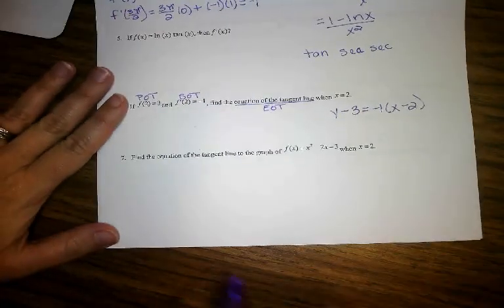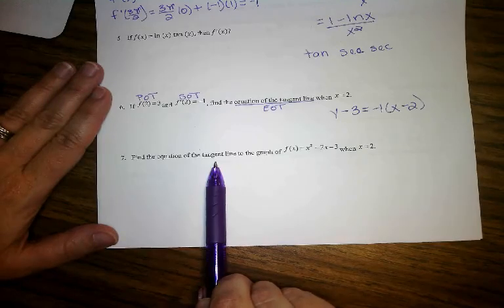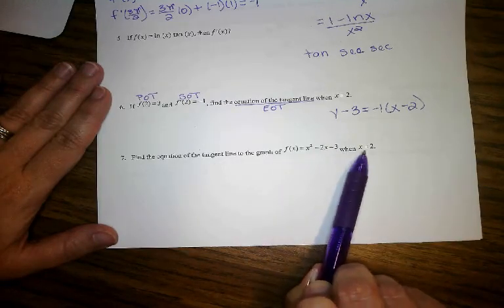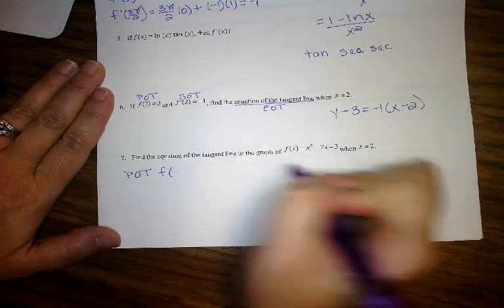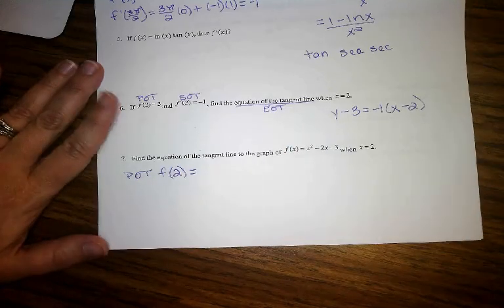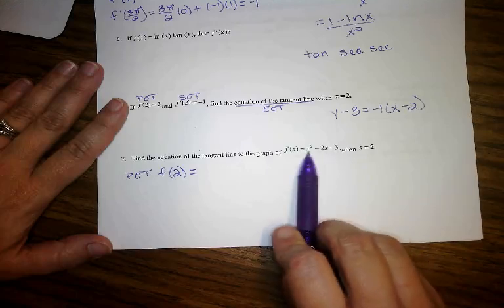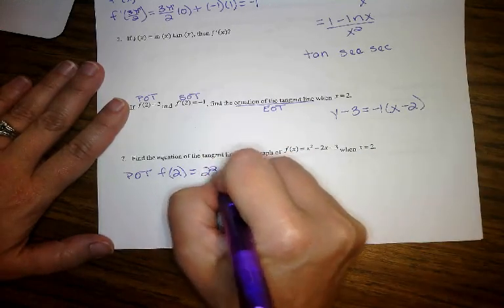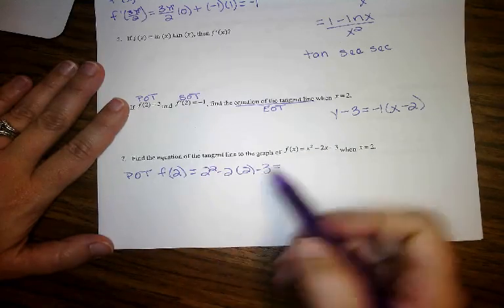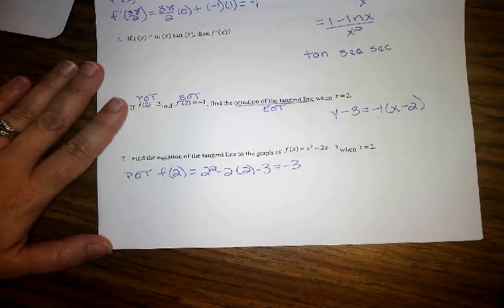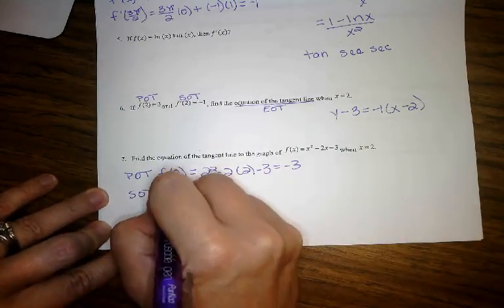On this one, we do have another equation of the tangent line. The only difference is they did not give me a full point this time. I have for my POT the x value, but I'm going to need to find the y value. And of course, we can find the y value by just plugging in our function for x. So 4 minus 4, that's 0 minus 3. So that's the point.